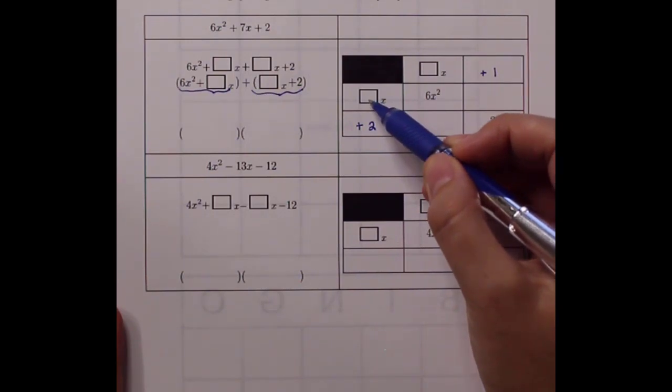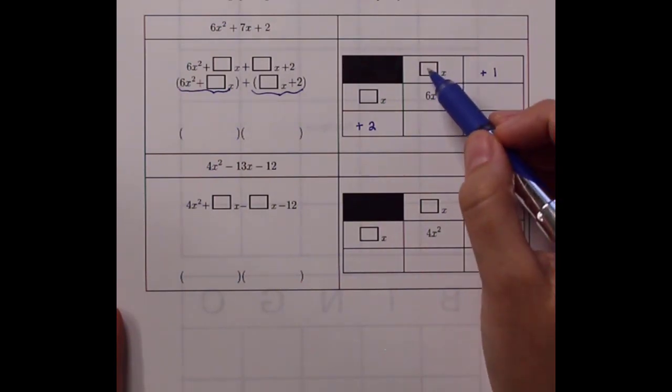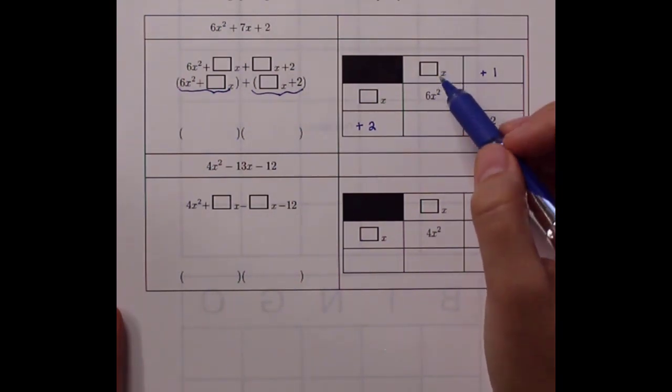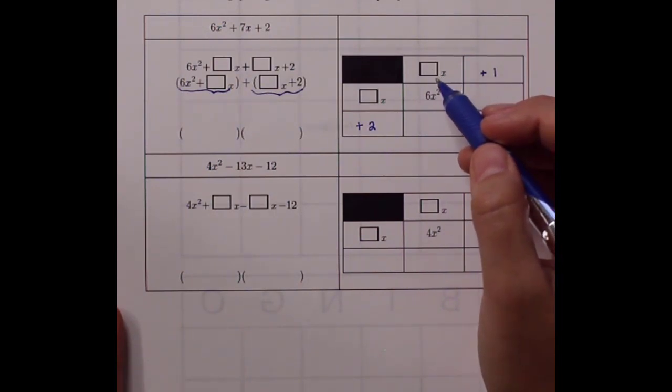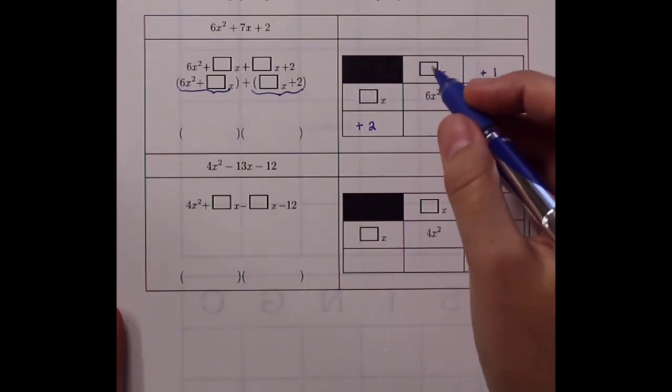If I put a 6 here, it would end up giving me a 6x times 1. And then if I put a 1 here, I'm going to end up getting a 2 times 1x. That's not 7. I need a total of 7. So let's go with 3 and 2 to make 6. So 3 and 2 to make 6. So let's see if this works out.